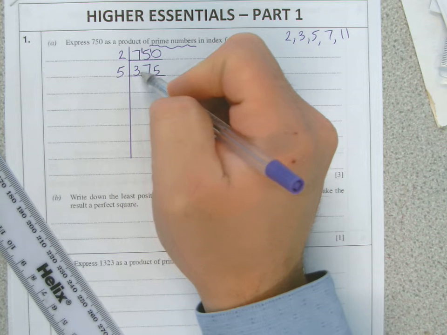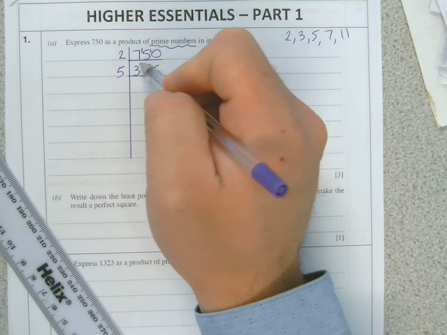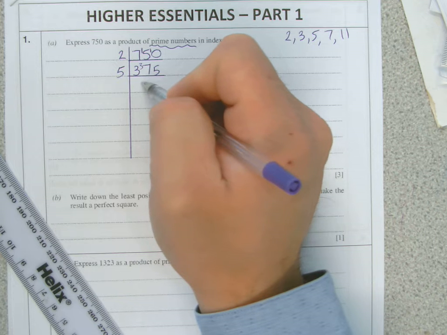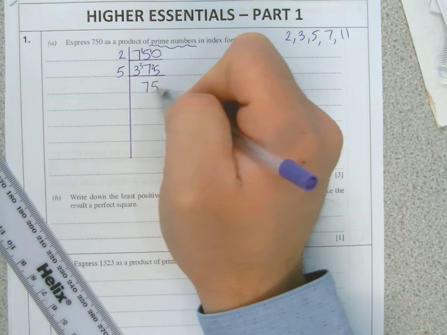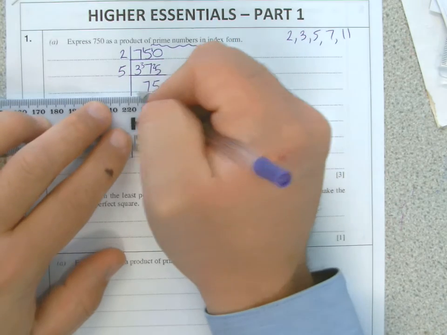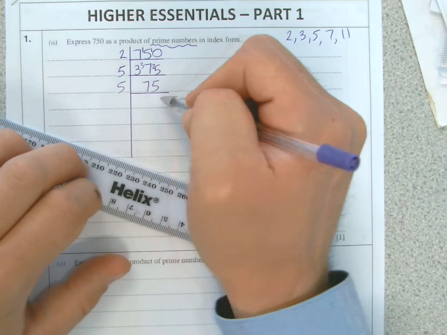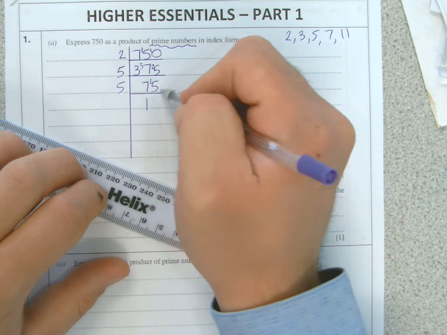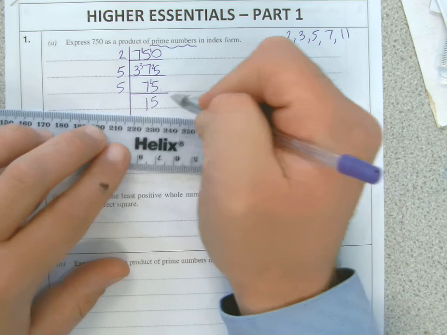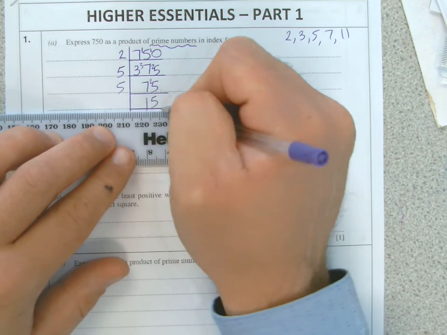5 into 3 doesn't go, so carry it. 5 into 37 goes 7 times, remainder 2. And 5 into 25 goes 5 times, so 75. Obviously 5 goes into 75: 5 into 7 goes once, remainder 2, and 5 into 25 goes 5 times, so we get 15 there.